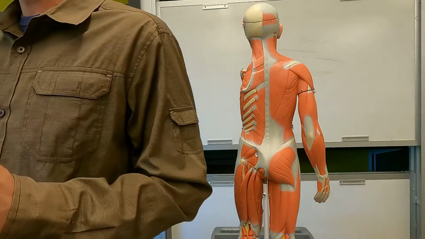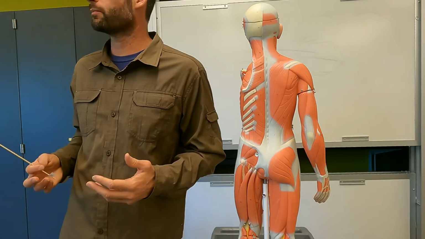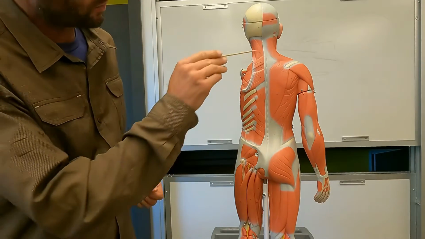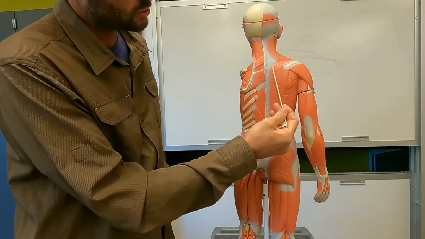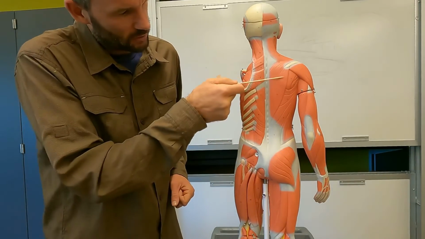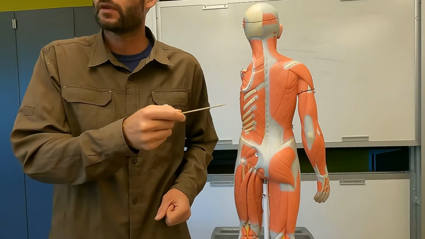Now, the trapezius is one muscle, but we can divide it into different muscle fiber groups. And that's important because we can activate these different muscle fiber groups independently of each other. We have what we call an upper region of the trapezius. We have middle fibers of the trapezius, and then we have lower fibers of the trapezius. What's going to happen if the upper fibers contract? It's going to pull on the scapula, and which way is it going to pull? It's going to pull up. So that's elevation of the scapula, the upper fibers, elevation of the scapula.